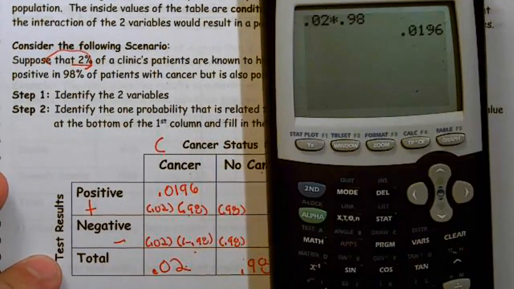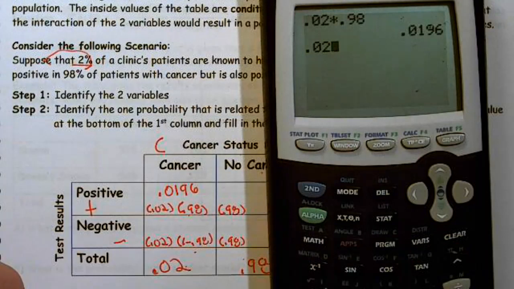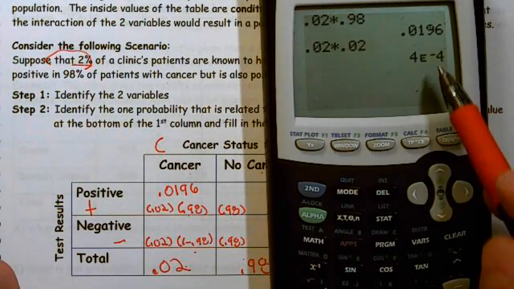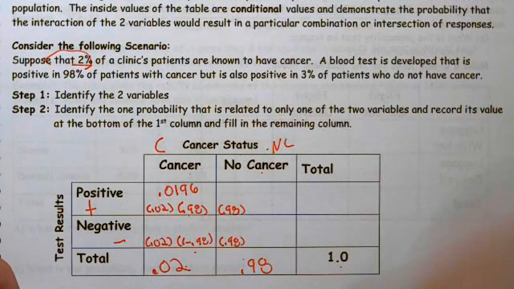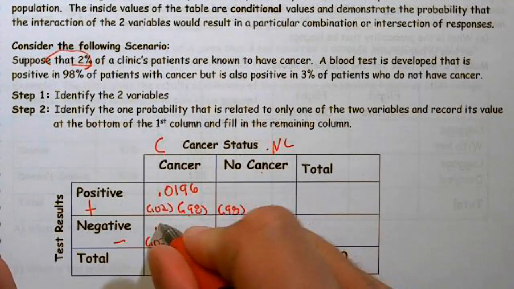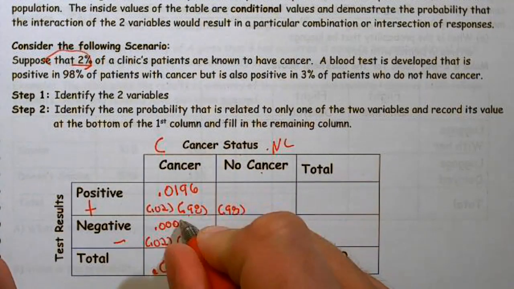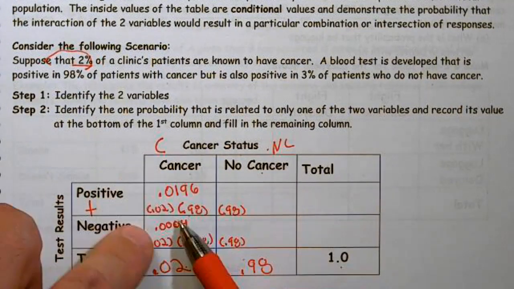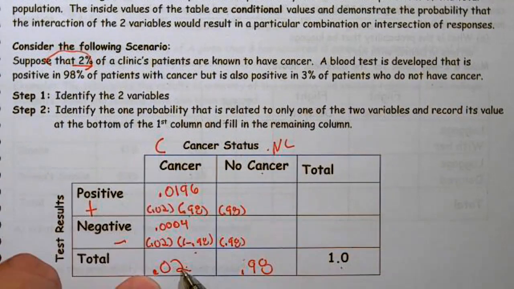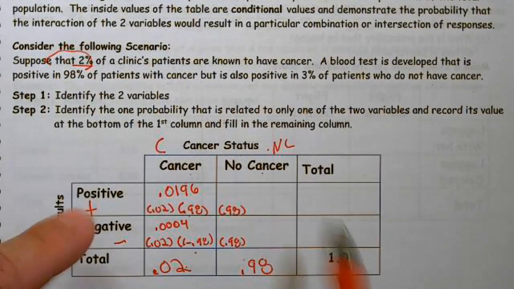And I'm going to take 0.02, and this is also 0.02, just happened to be. Normally that won't happen, but it did here. So this is 0.0004. And if I add these two values up, they have to equal 0.02, which they did. So that means I probably did it correctly. Not a guarantee, but probably.